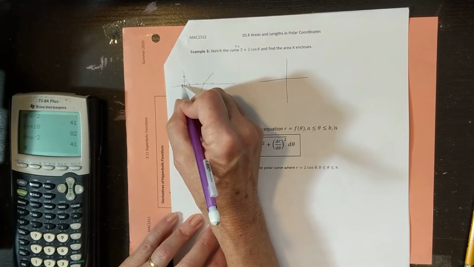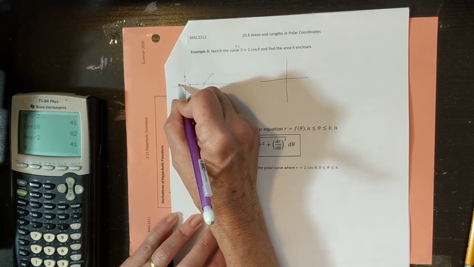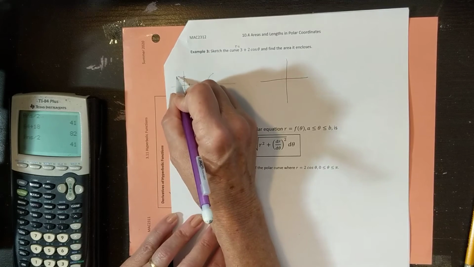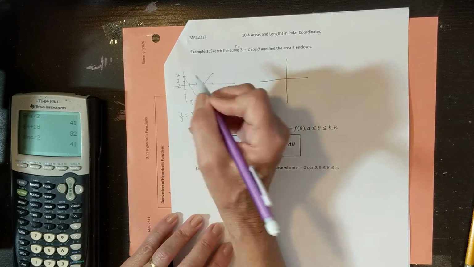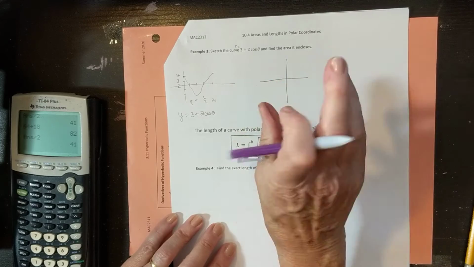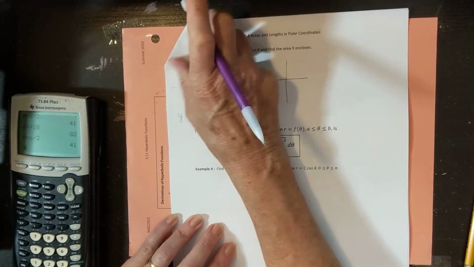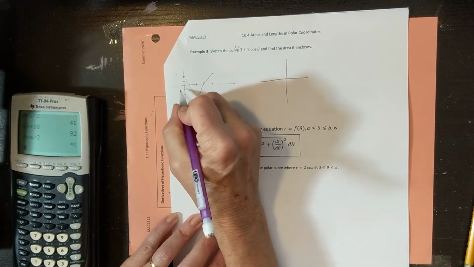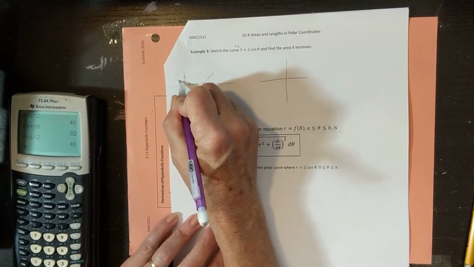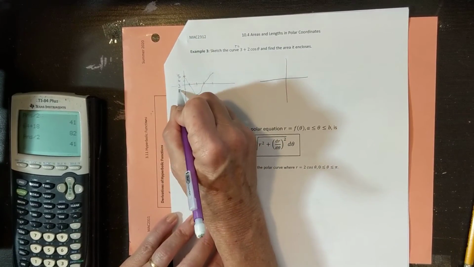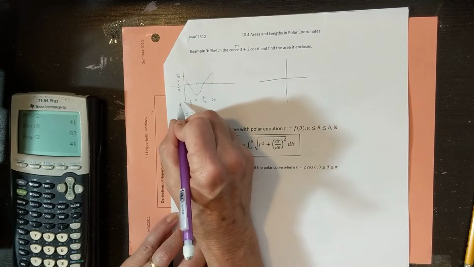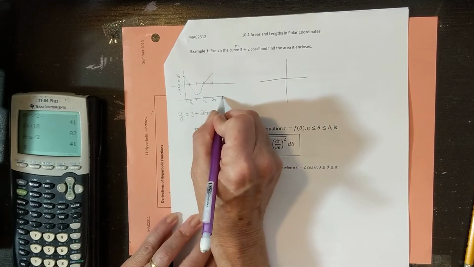So normally this would be 0, but you add 2 to everything. This is 2, 3, 4. Nope. I went up 3, not 2. I add 3 to everything. So this will be 3, 4, 5, 2, 1. And 1 below that is my x-axis.